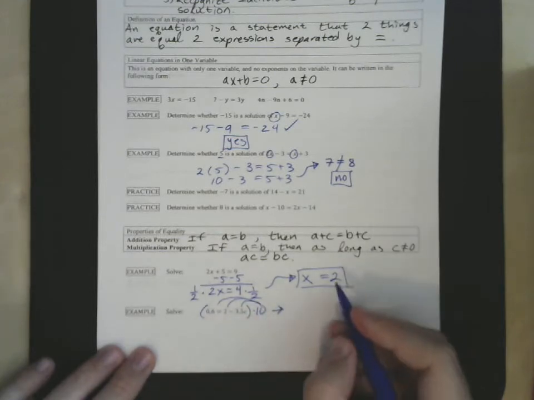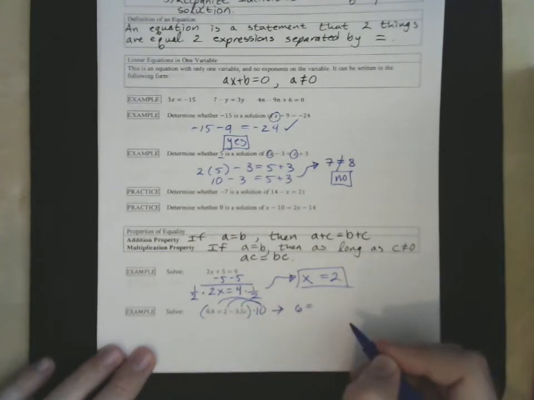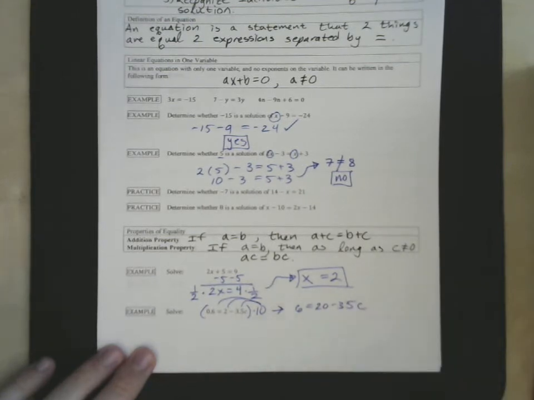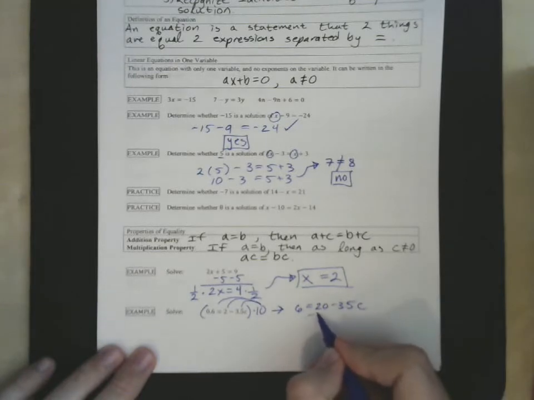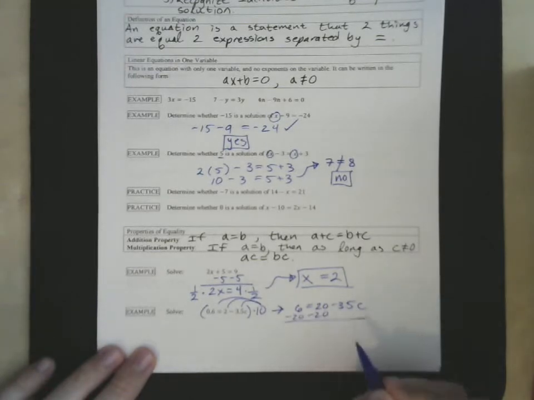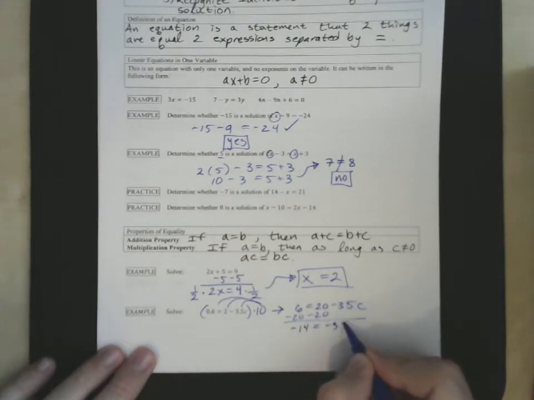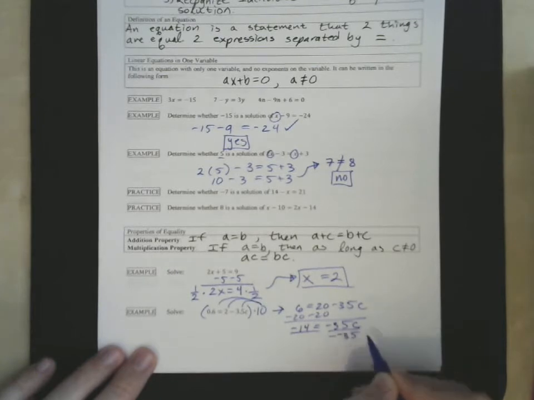And so on this side we'll have 6. On the right side we'll have 20 minus 35c. And now we can solve this just like we did the first one and not worry about decimals. So I'm going to subtract 20 from both sides and get negative 14 equals negative 35c. Divide by negative 35.